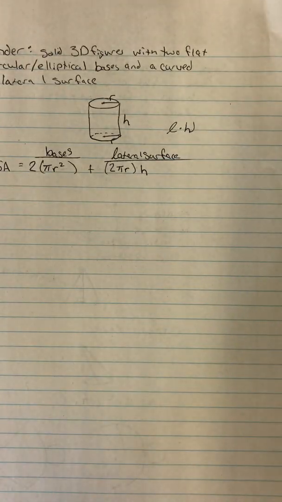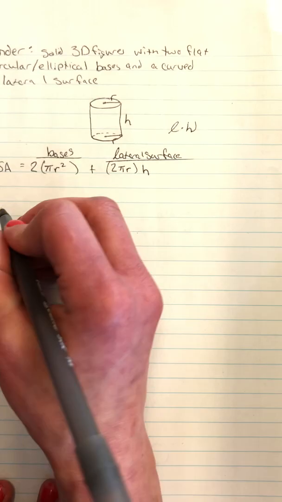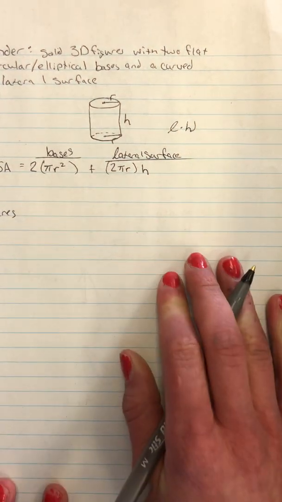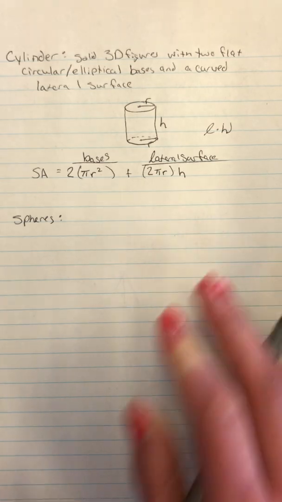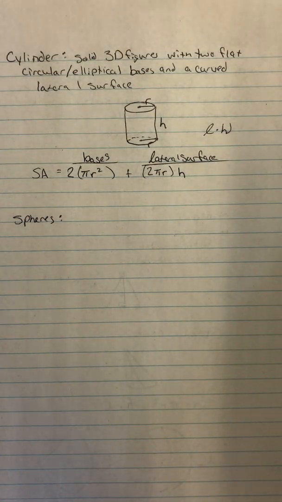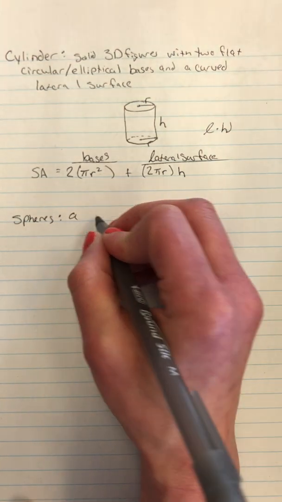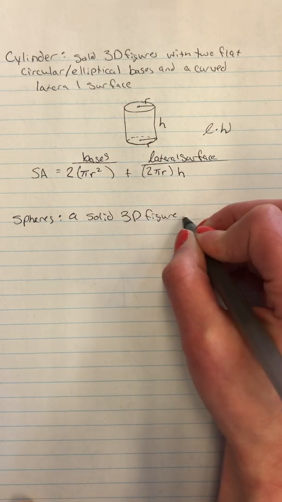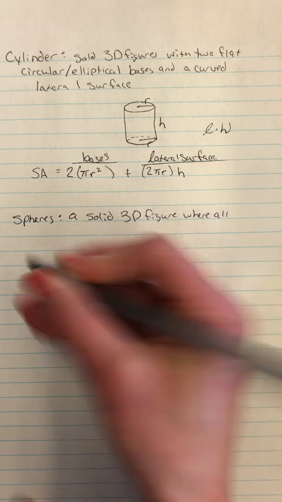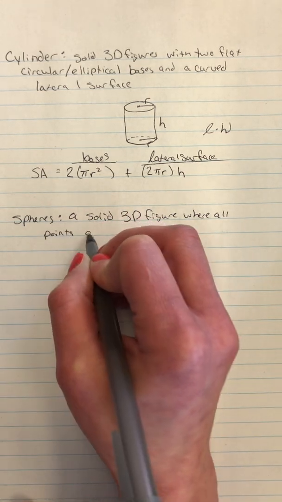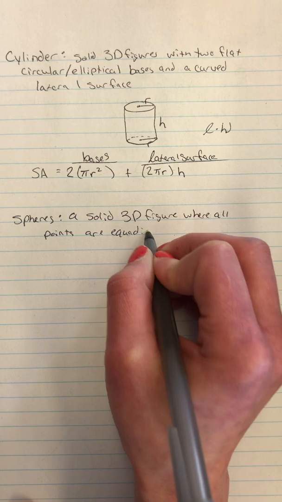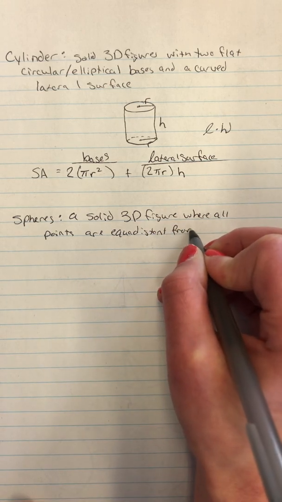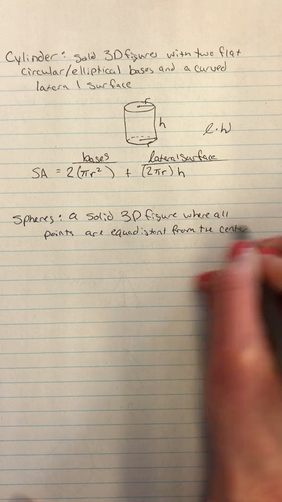And last but not least, we're going to talk about spheres. We are not going to draw the net of a sphere because it just looks like a beach ball cut up and it gets kind of confusing and you won't be able to use it to find surface area. There's just one specific formula. Let's talk about a sphere first. It is a solid 3D figure where all points are equidistant from the center of the figure.